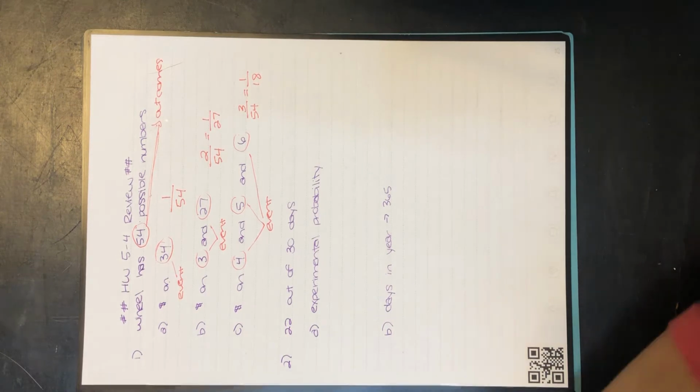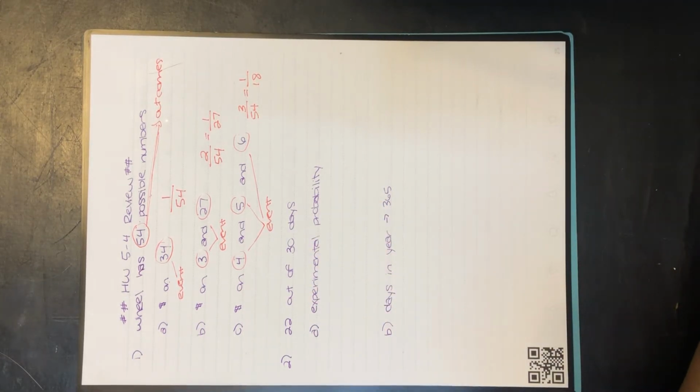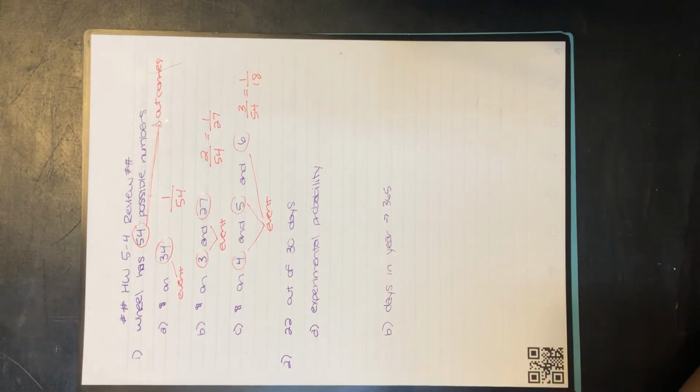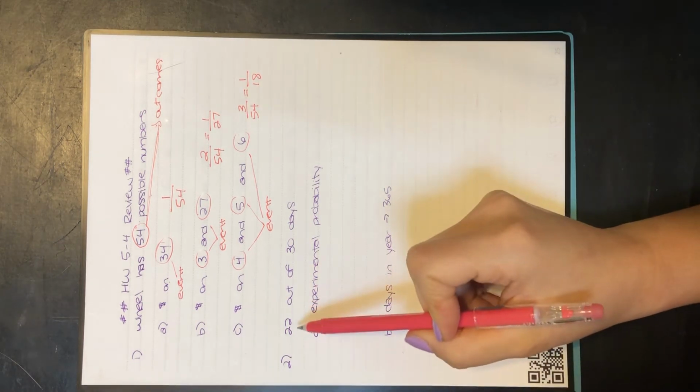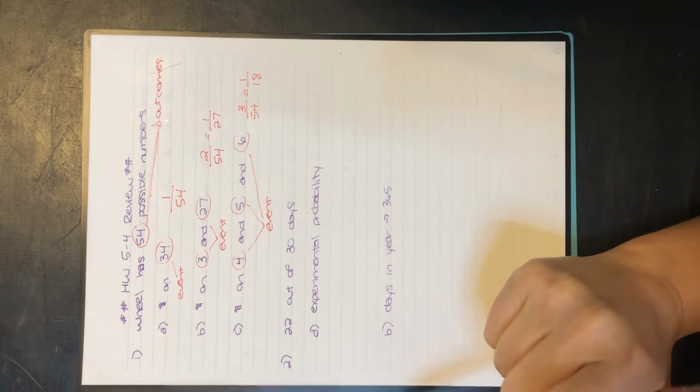So in number 2, it says, over the course of the month, we keep track of how accurate the weather forecast was. And so we took a look and we found that 22 out of 30 days, it was correct. And so we want a probability to reflect how accurate this experiment was, or how accurate the probability was that the weatherman was correct.